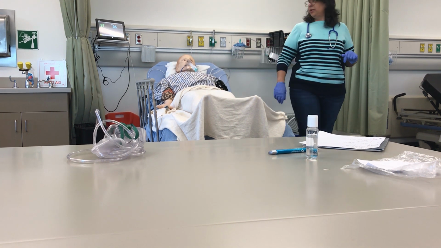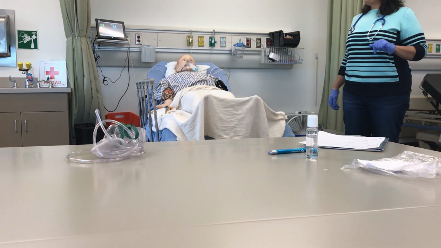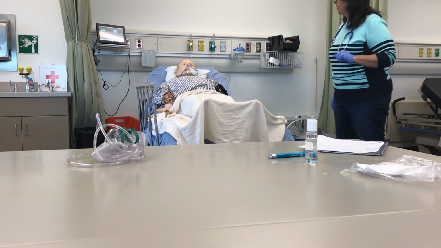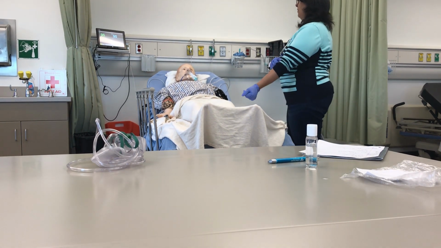There you go. Quidditch World Cup is coming on. Gonzaga, that happens tonight. They're rocking and rolling.